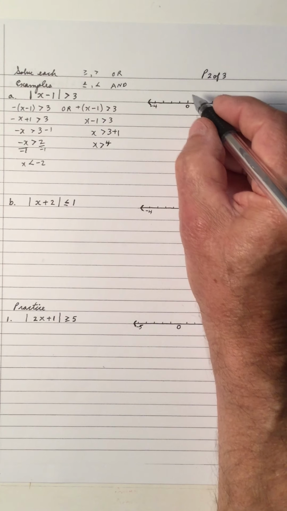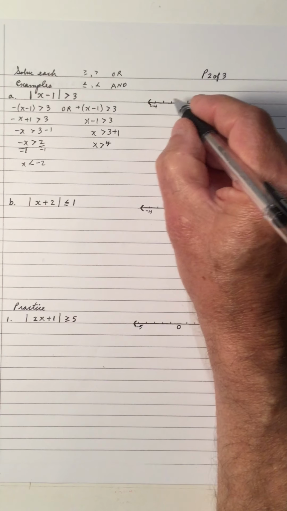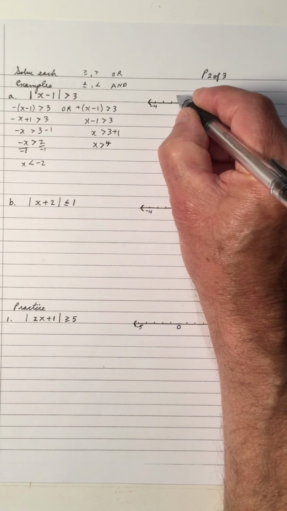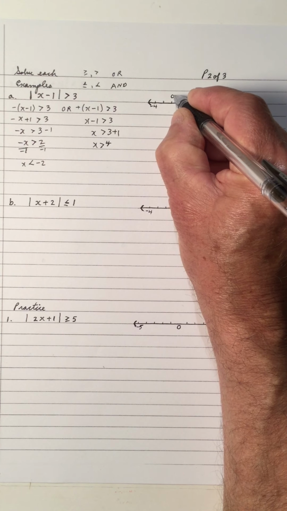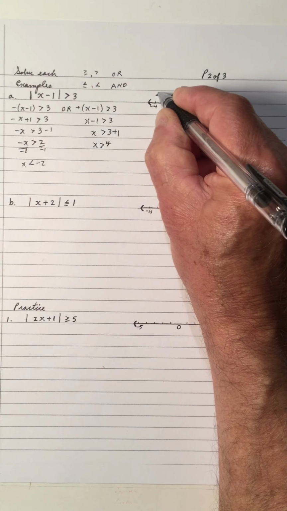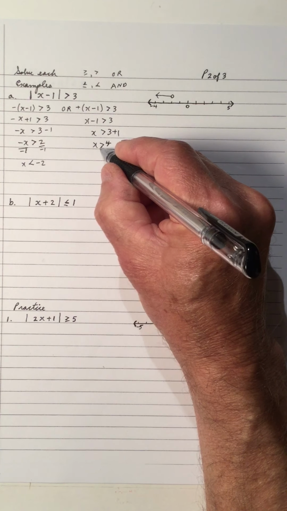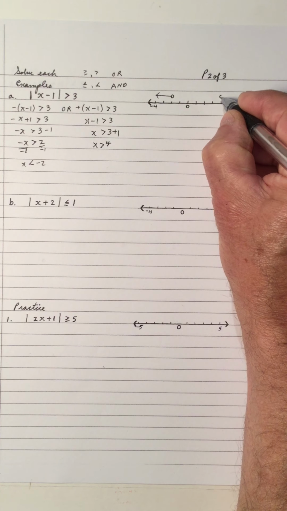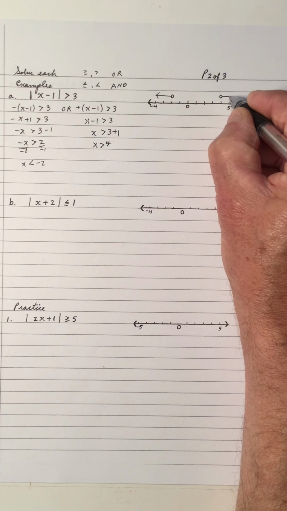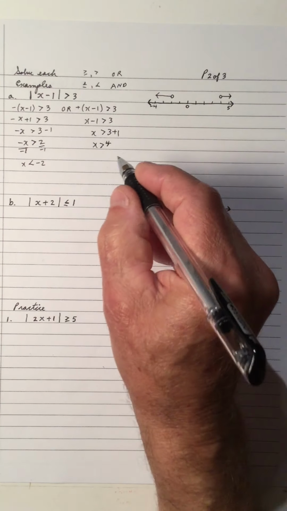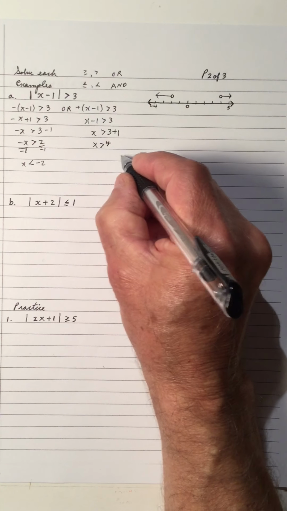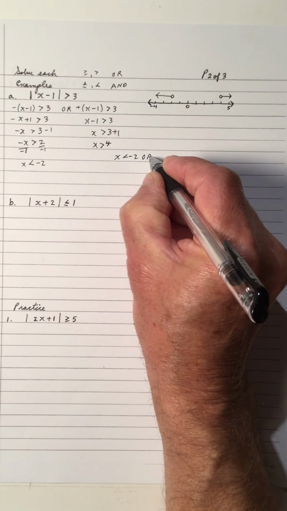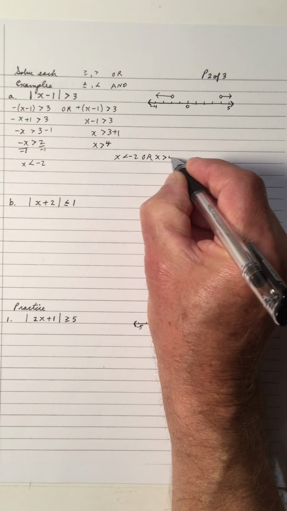So notice we are dealing with negative 2. There's no equal sign, so it's a hollow dot at negative 2 going to the left. And x is greater than 4. 4 is here. Again, it's a hollow dot because it's not equal to, going right. So the answer is x less than negative 2, or x is greater than 4.